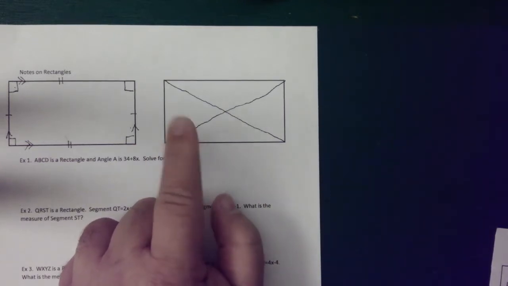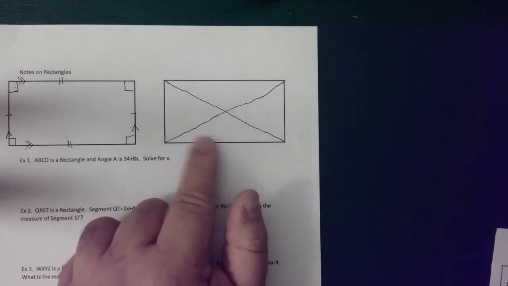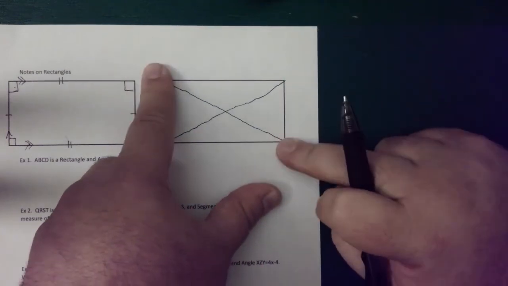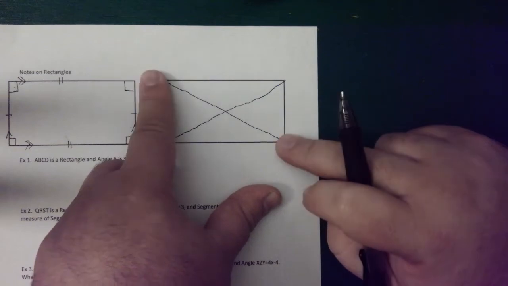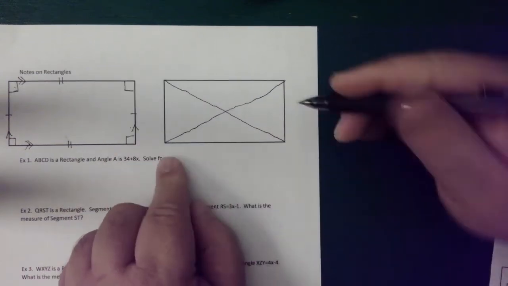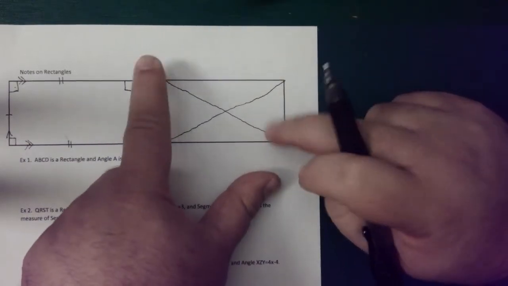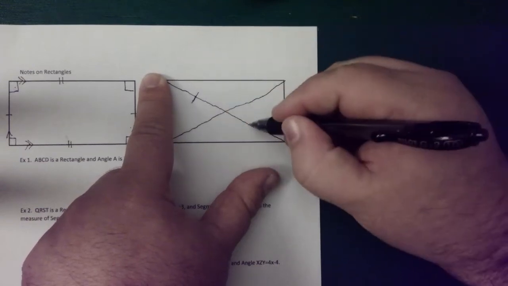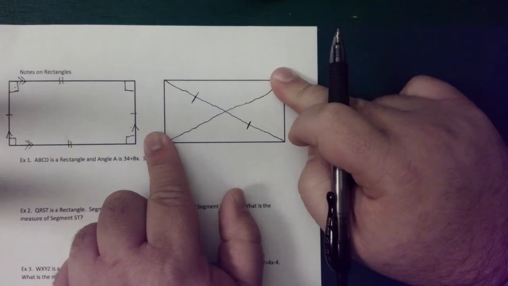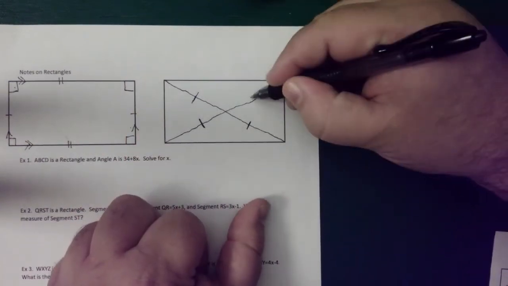So the big thing about the diagonals inside of a rectangle to make it special compared to a parallelogram is this diagonal is the same length as this diagonal. And because in parallelograms they bisect each other, this diagonal cuts this diagonal in half, so this piece is the same as this piece. And this diagonal cuts this diagonal in half. But since they're both the same length, all 4 of these pieces are the same length.